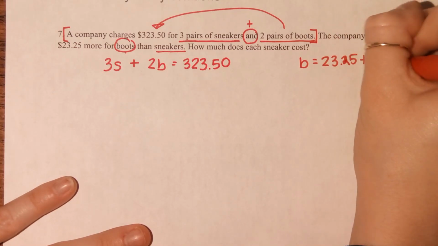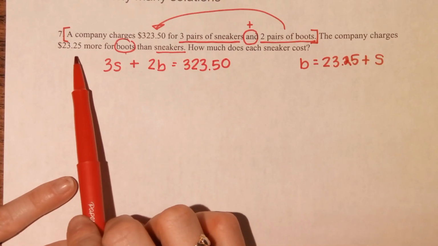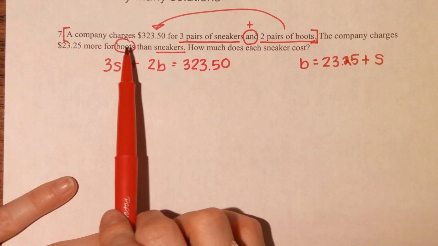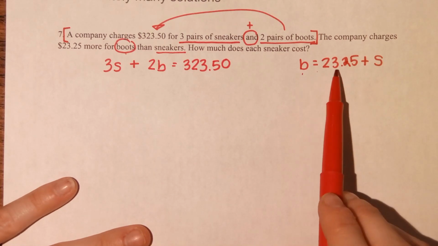So boots, the total for boots, equals 23.25 plus sneakers. And now that we have this, we can plug it in to our b, right here.